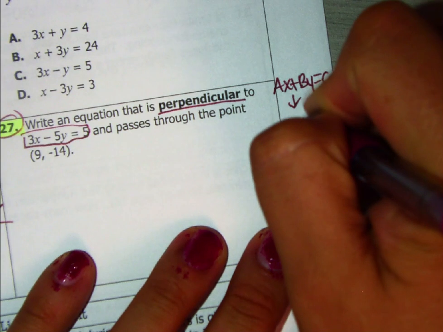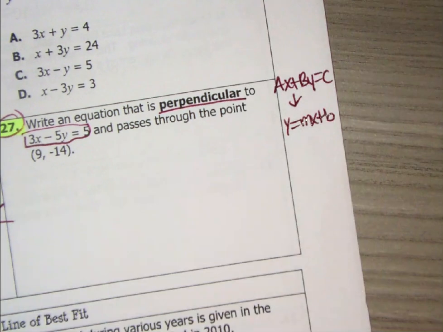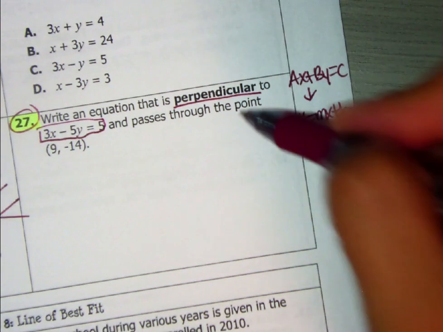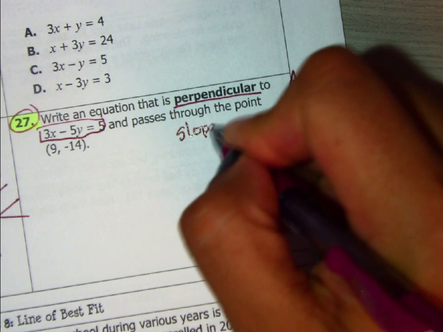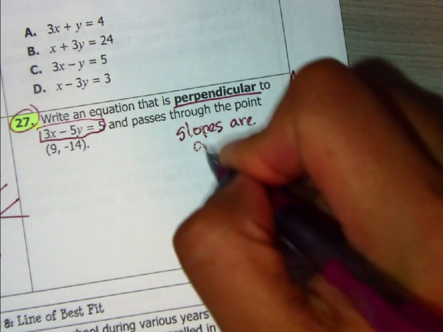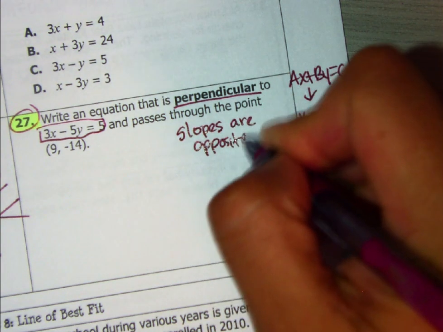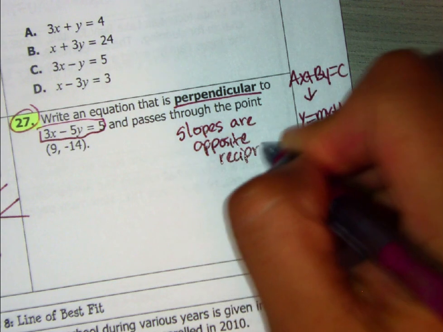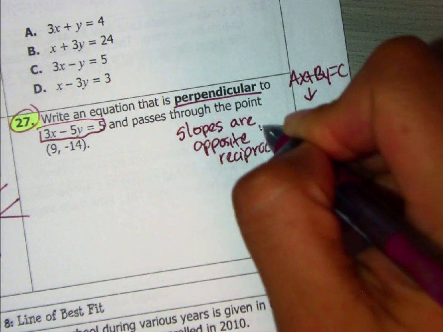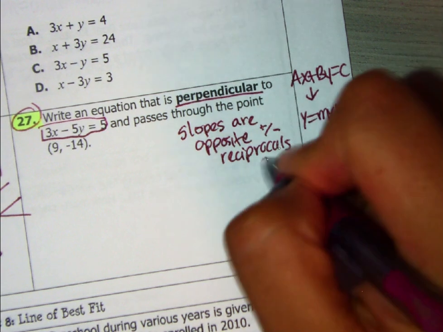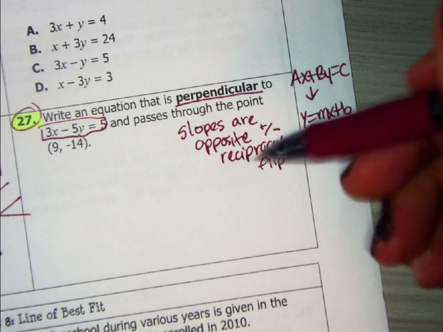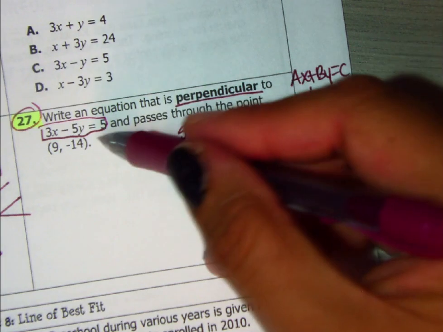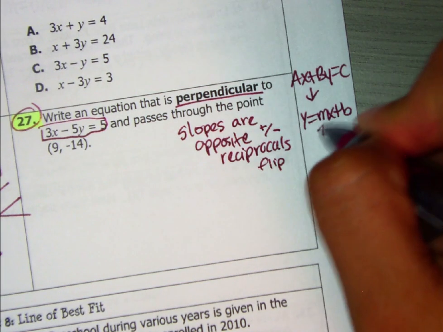into mx plus b. If you're asking yourself, why do we have to do this? Well, once again, a perpendicular line is created when your slopes are opposite reciprocals of each other. That means one's positive, one's negative, and then they flip. So we need to know the slope that you have right now, and the only way we can find it is in this format because this is your slope.